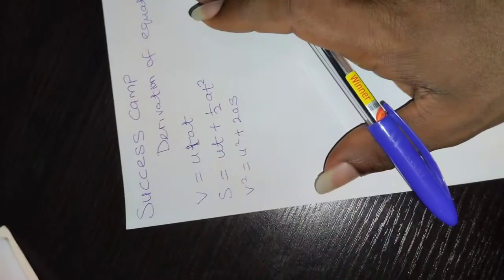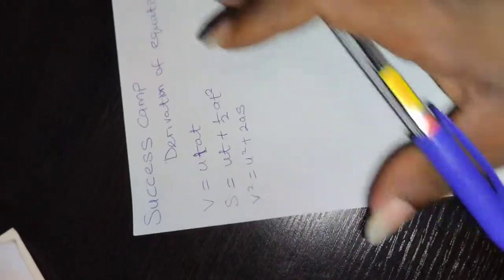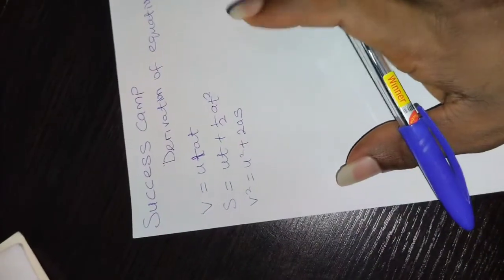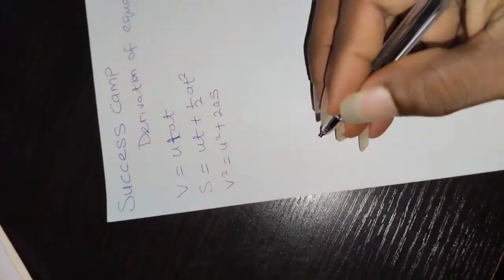These are the three equations of motion that we have, and we are going to be learning how to derive them really quick and really fast.